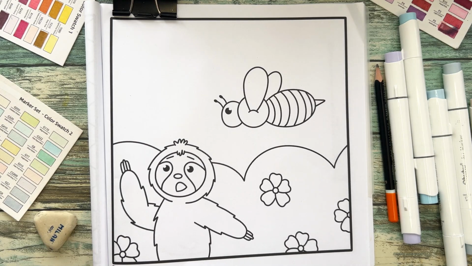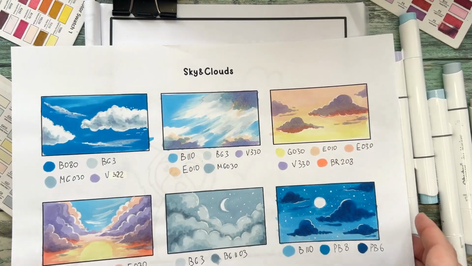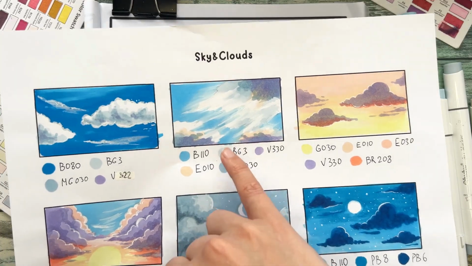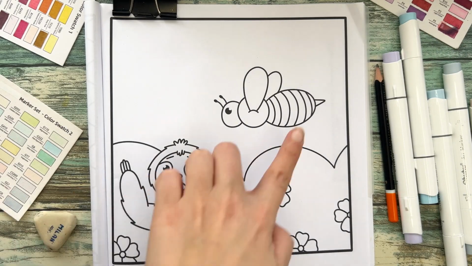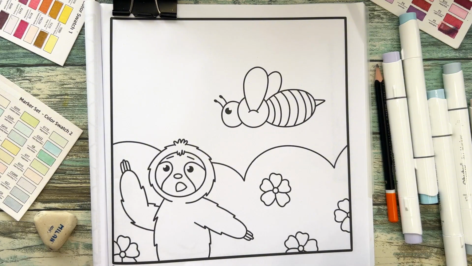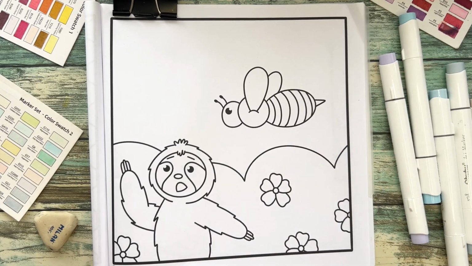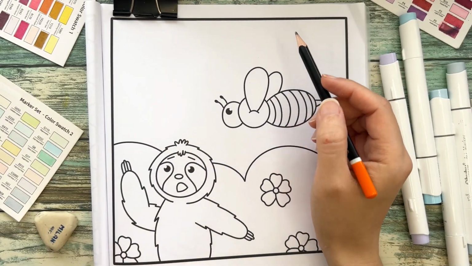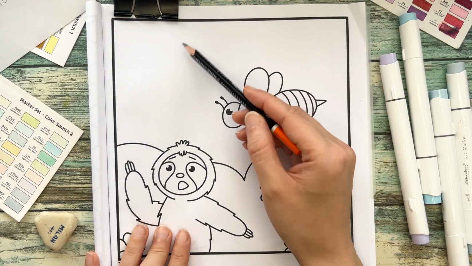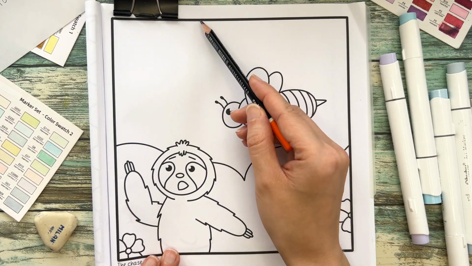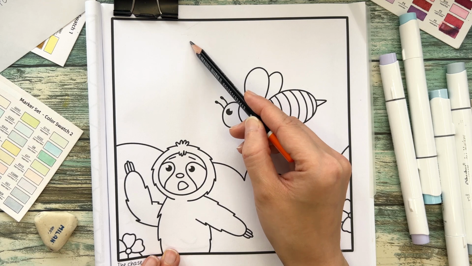So let's color one of the color schemes that we prepared. I think I will do this one, and this one is a great option for the scenes where you don't have any clouds on the page, because it gives us full freedom. So I'll be starting as always with my pencil, indicating where the clouds are, and I'm looking at the color scheme because I want to keep more or less the same composition that we already planned.